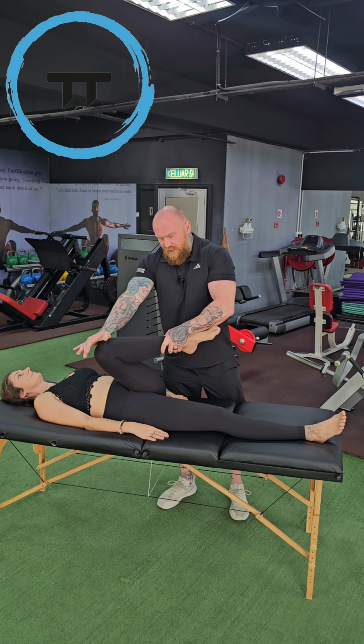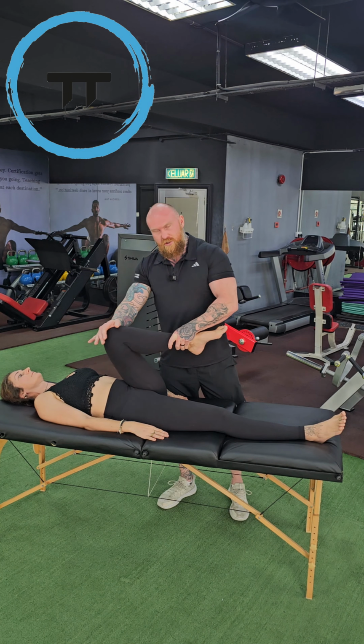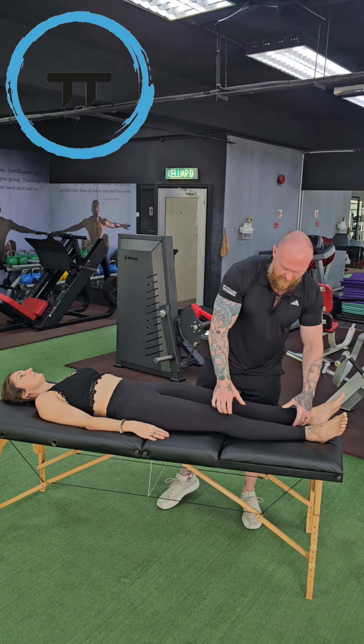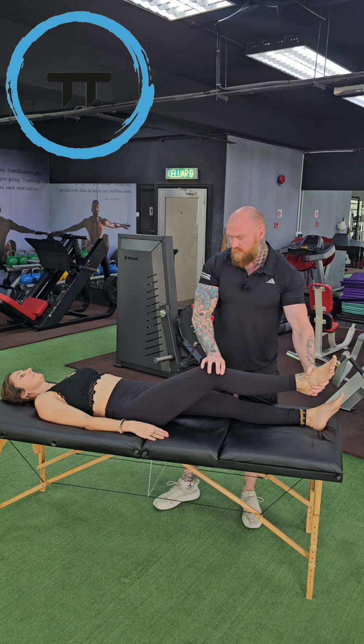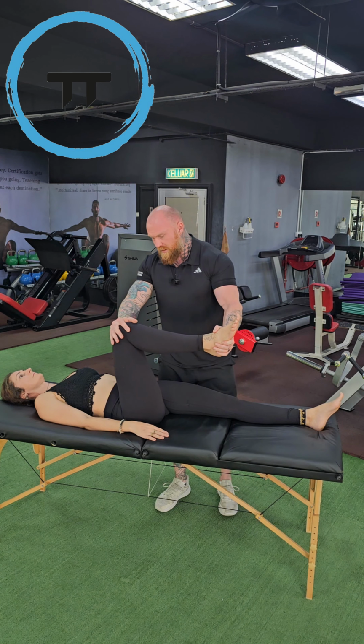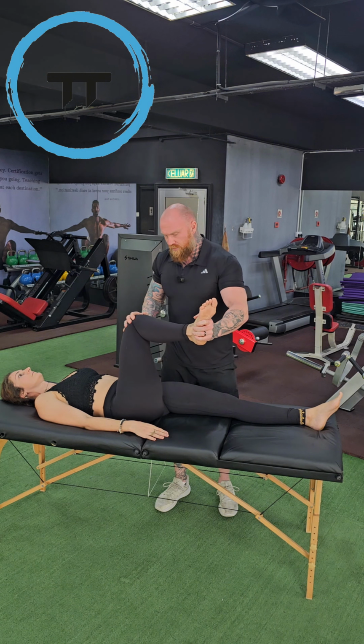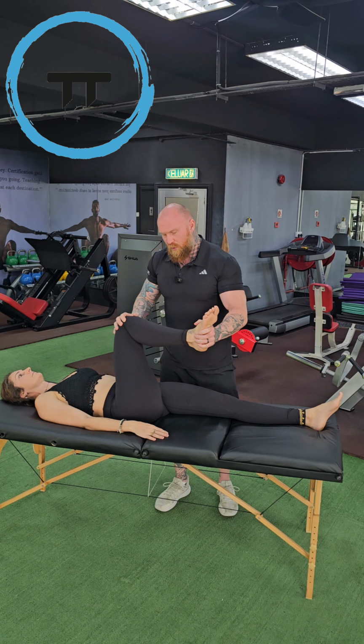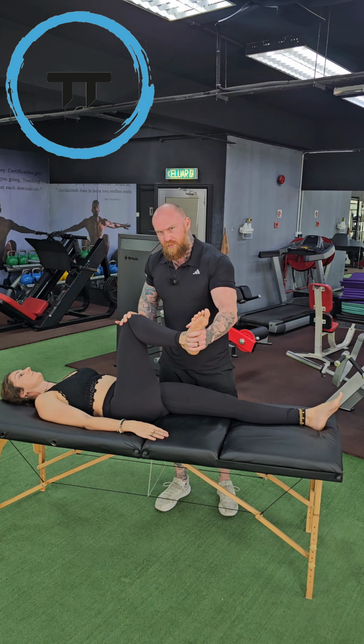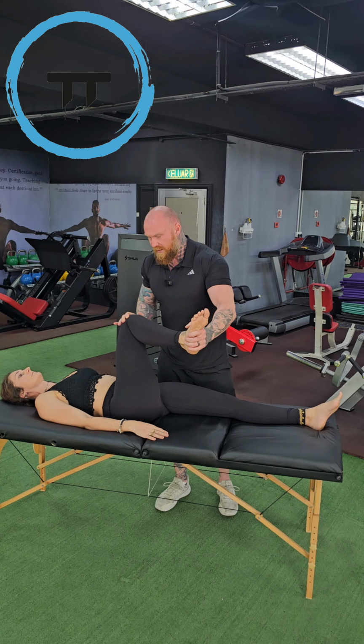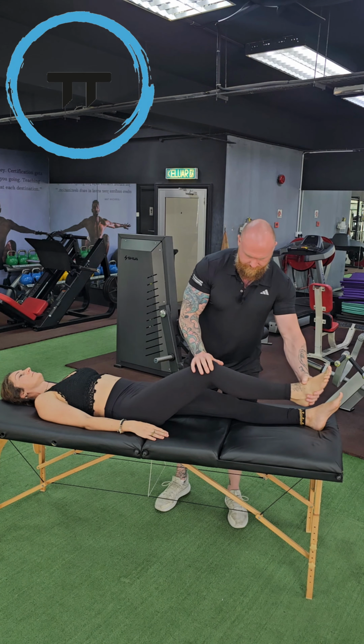But if you can get right across like this before the hip moves, we're all clear. Just compare it to the other side. So remember, FADDIR is flexion, adduction, internal rotation. They will feel pain if they do before that point. So if they get to the end of the FADDIR acronym, we are all clear.